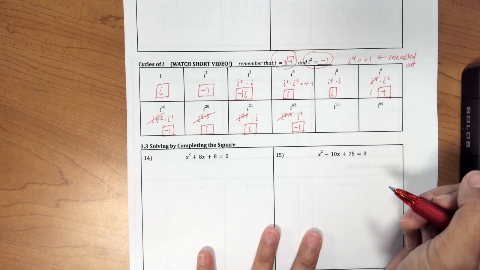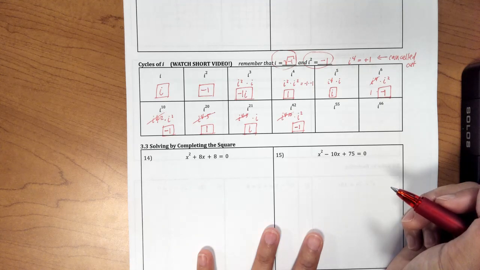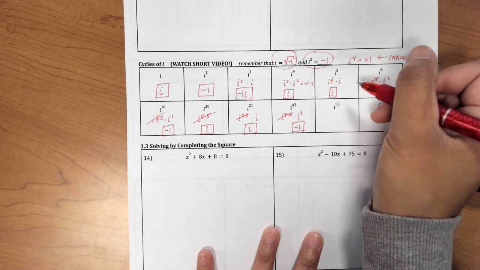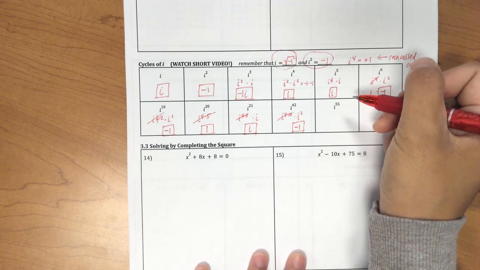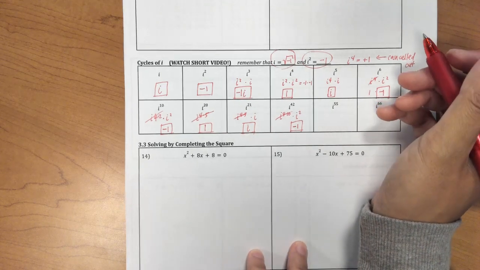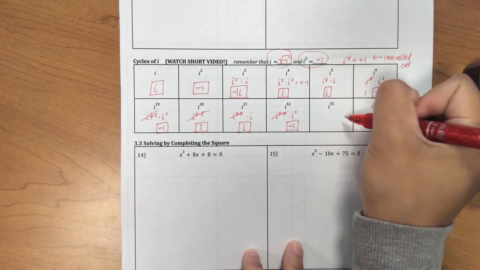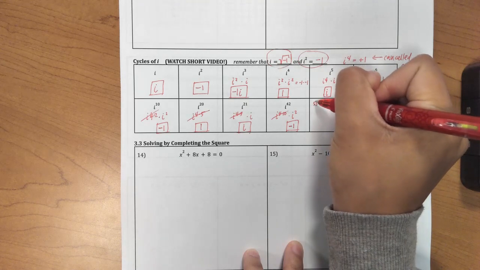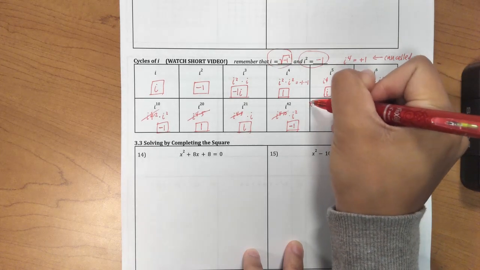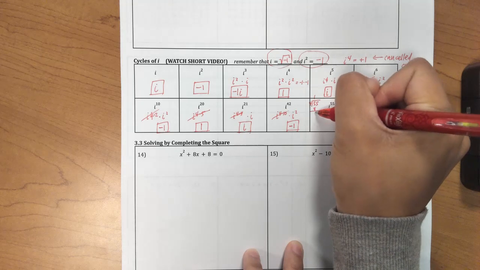55. I don't know this one perfectly. Let's see. How do I know 54 divides perfectly by 4? No, it doesn't. You guys can try it on your calculator and see. So 55 divided by 4 goes in 1 time. That's 4, and then 1, 5.